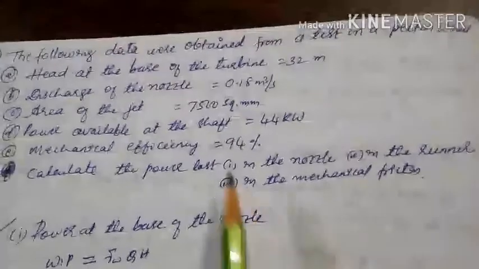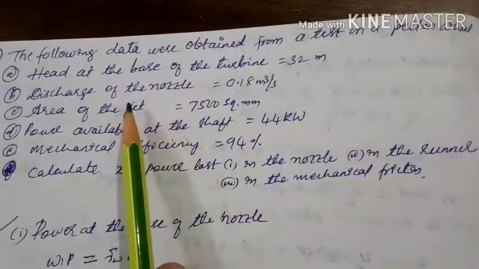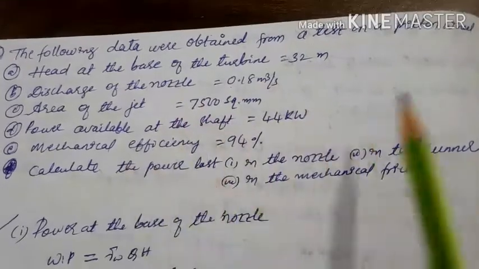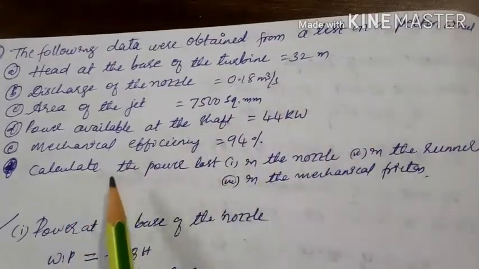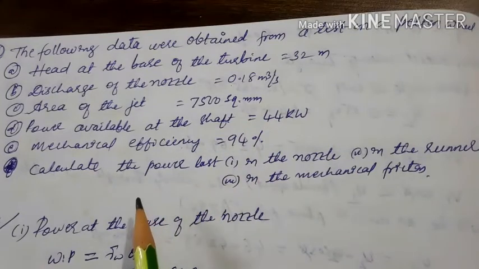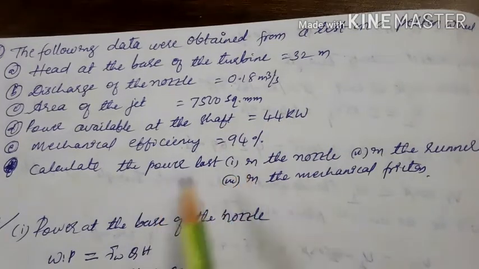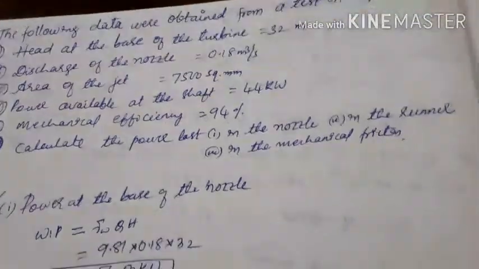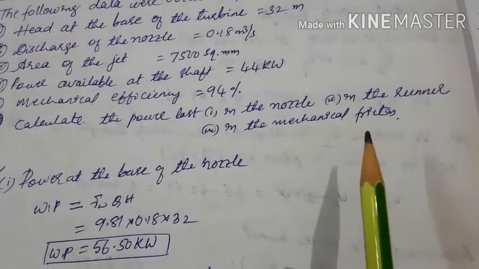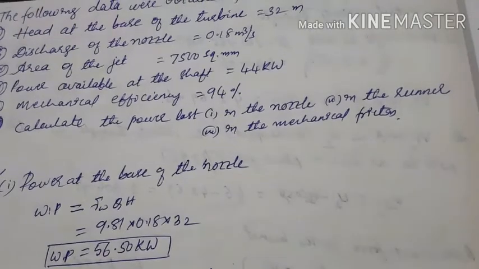So here these are the data given: head available is 32 meter, discharge through the nozzle, the area of the jet, the power available at the shaft, and the mechanical efficiency. Then they are asking you to calculate the power lost in the nozzle, the power lost in the runner, and also mechanical friction.